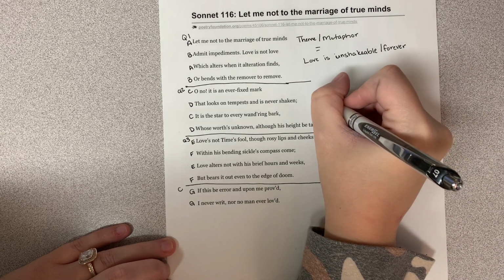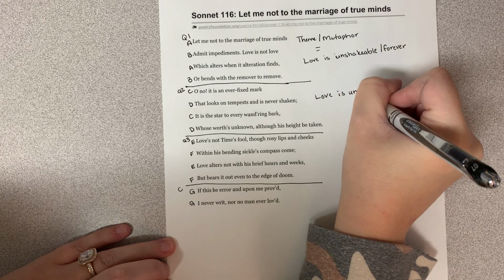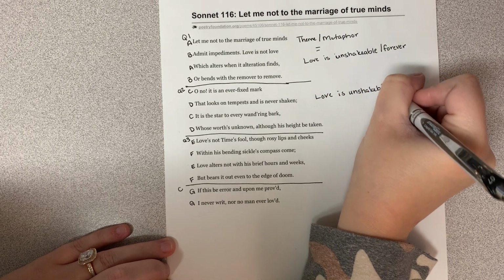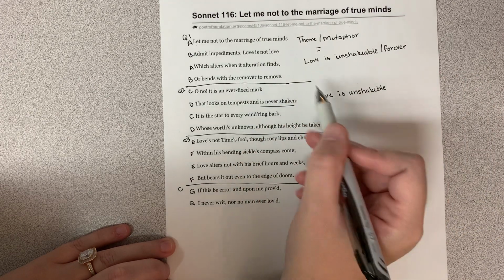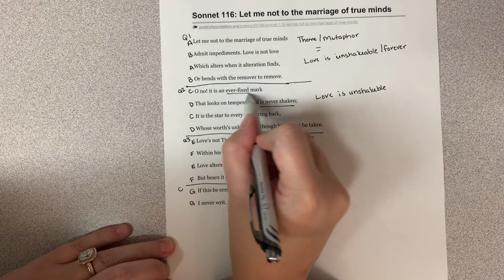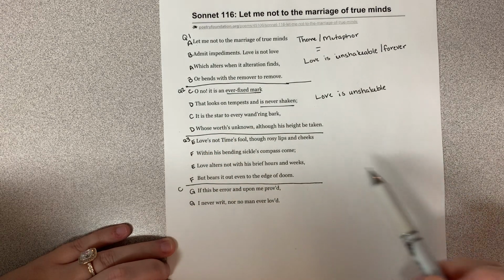So again, love is unshakable, okay? And then we can underline this and underline this. This is kind of our proof of that love is unshakable idea.